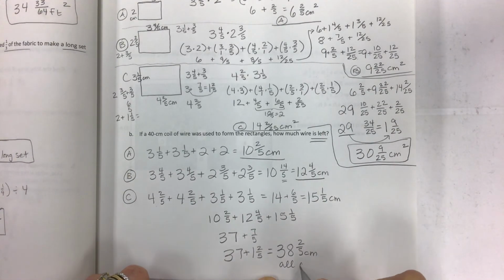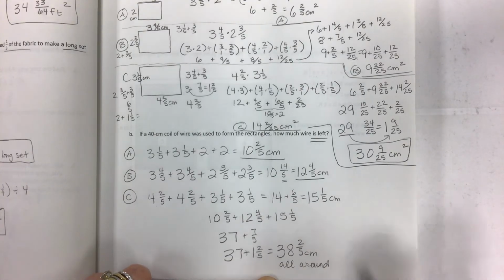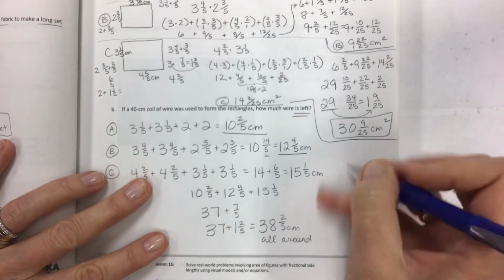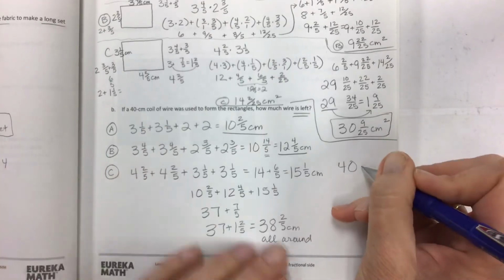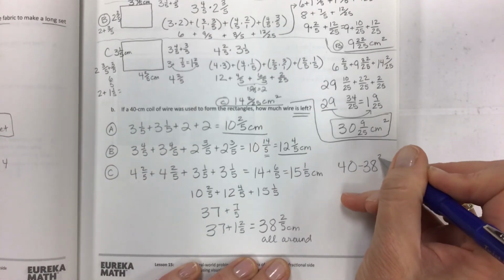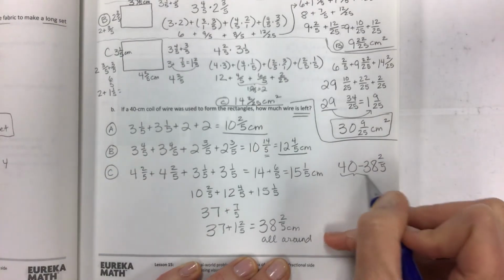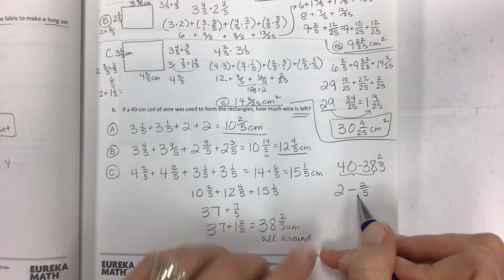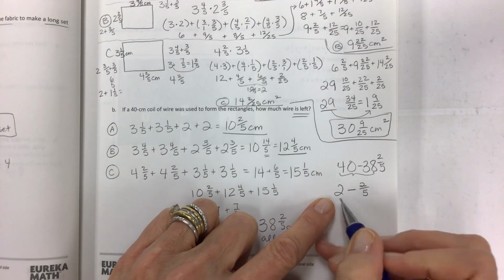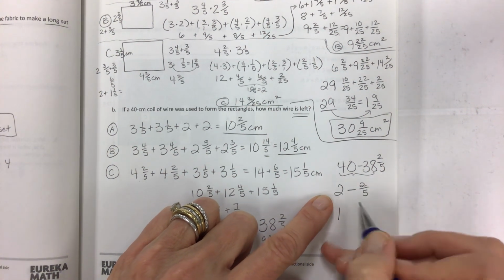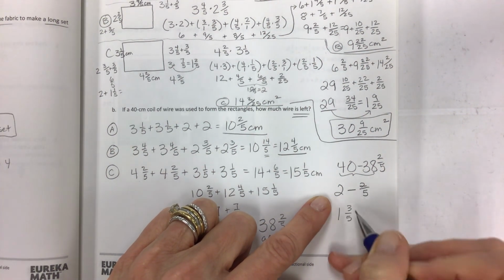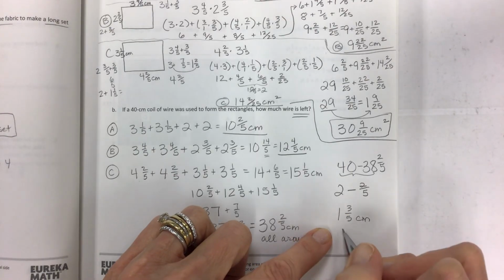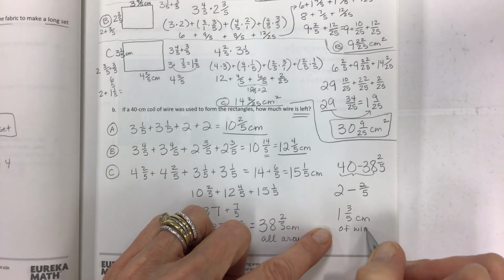centimeters for all around. That's not the answer to the question. The question is what is left. 40 minus 38 2/5. 40 minus 38 is 2, but you still have to take away the 2/5. So down from 2, you're into the ones, and it's 3/5 that makes up the difference of wire left.